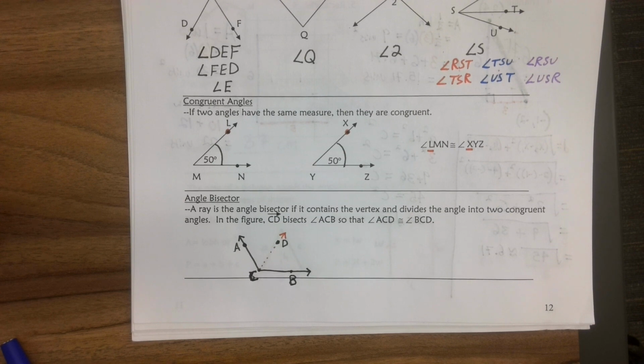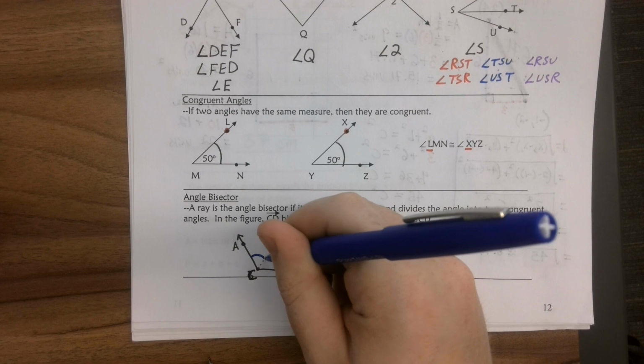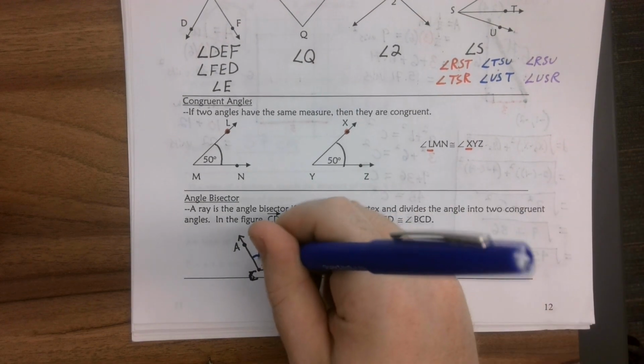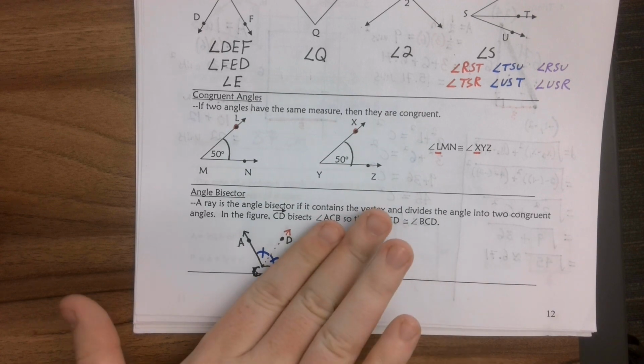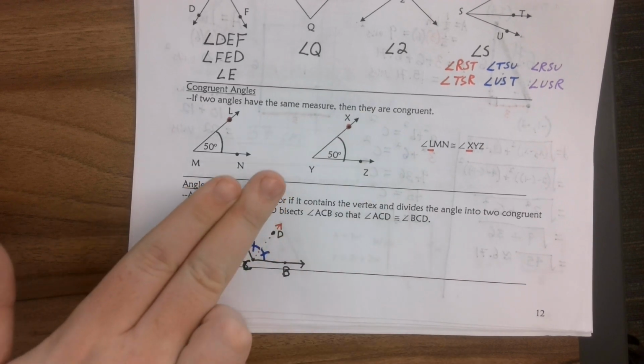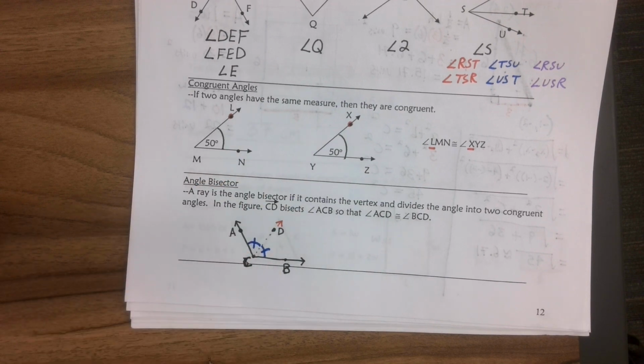It cuts it in half. So we have to give congruency marks to each of the angles. I'll give one tick to both angle ACD and angle DCB. So we know that those two angles are meant to be the same.